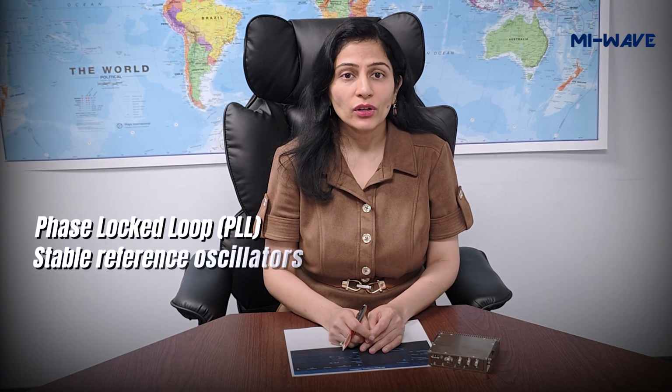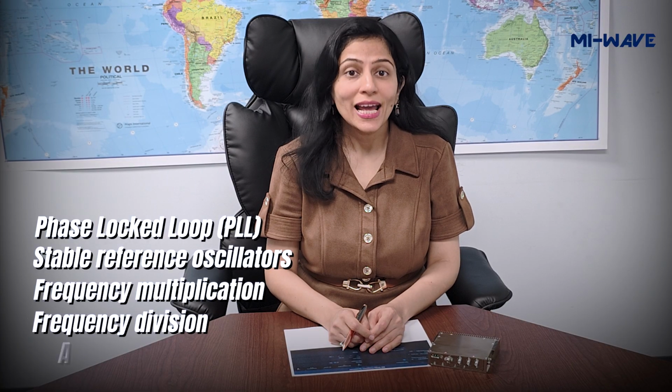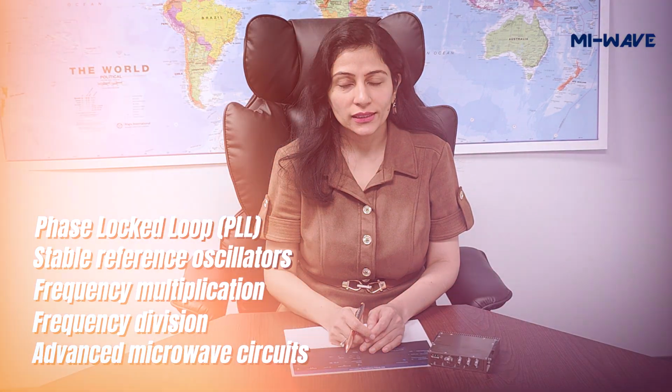The core technology behind a synthesizer includes phase locked loop, stable reference oscillators, frequency multiplication, frequency division, and advanced microwave circuits. The PLL continuously compares the generated signal with the reference frequency and corrects any error, maintaining frequency accuracy and low phase noise. MyWave synthesizer is a GUI-controlled, frequency-agile wideband synthesizer designed for demanding RF and microwave applications.